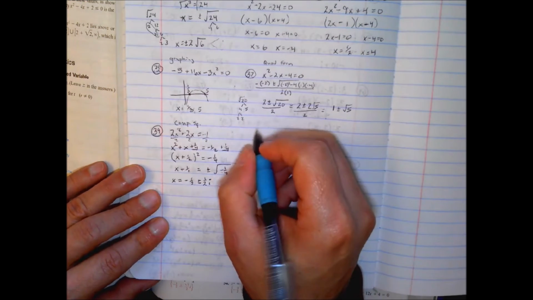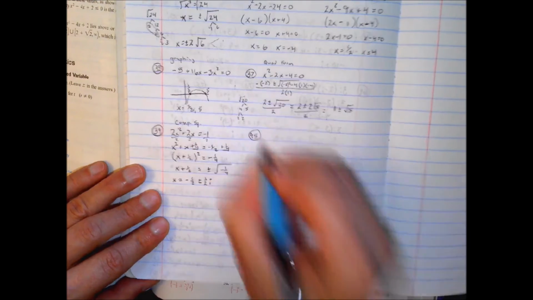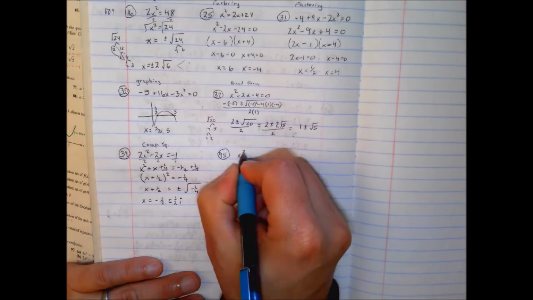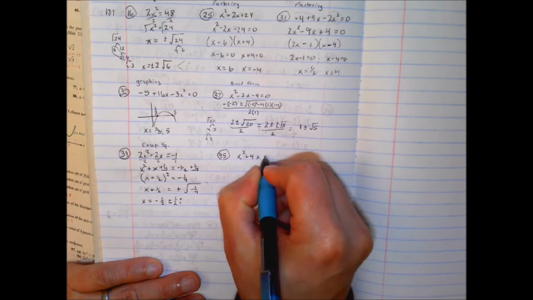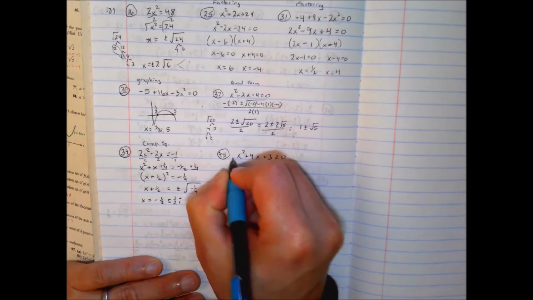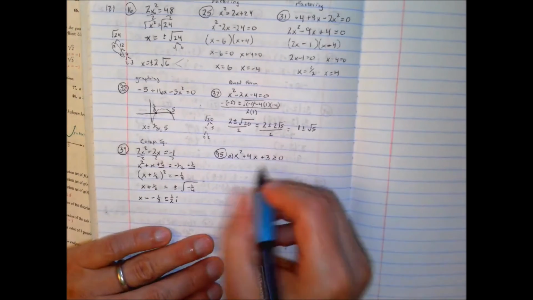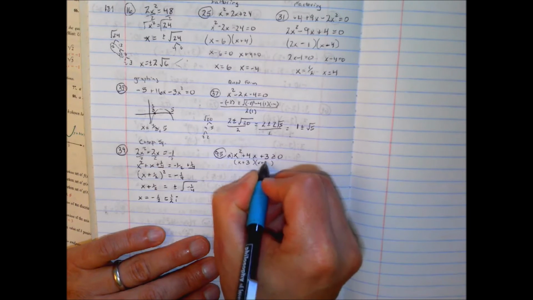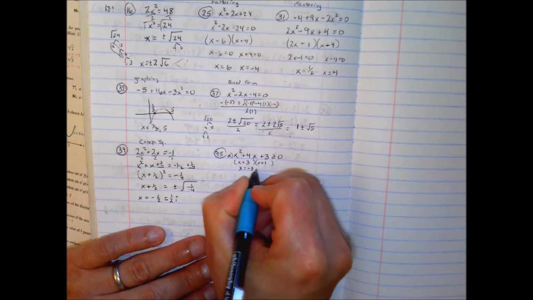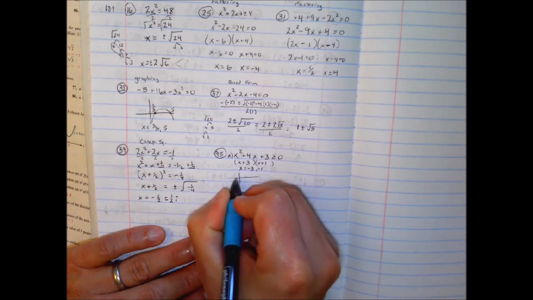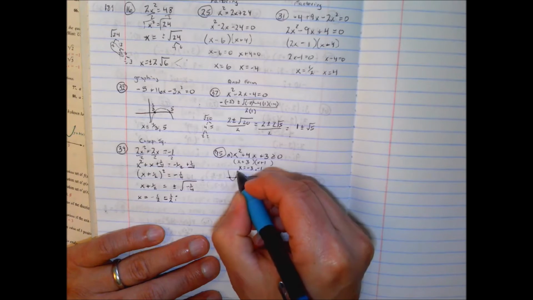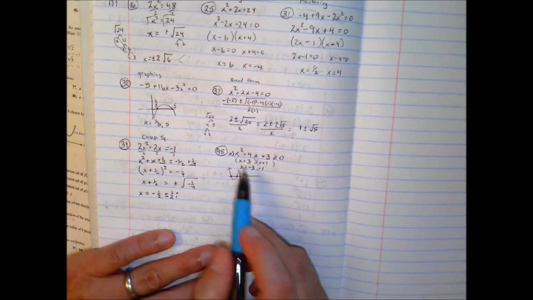Number 95. Okay, now we're getting into the inequalities. So part A, we first want to know where it's equal. So if I use factoring, x plus 3, x plus 1, I get x equals negative 3 and negative 1. Okay, so I know that's where it's equal. It's a positive x squared, so it's going to open up. You can go to Desmos too and make sure you get that.